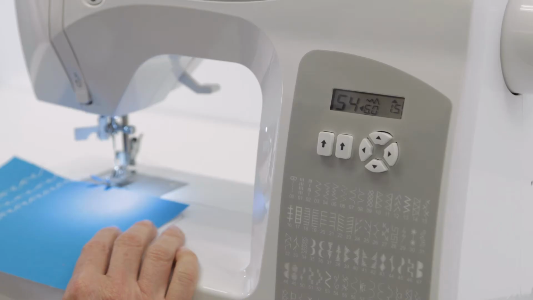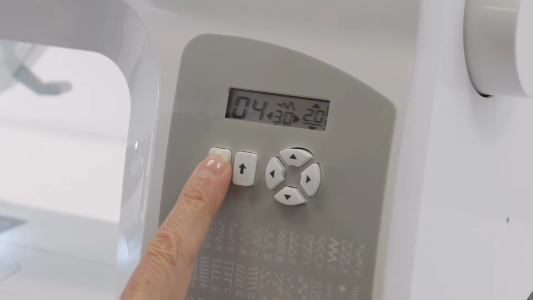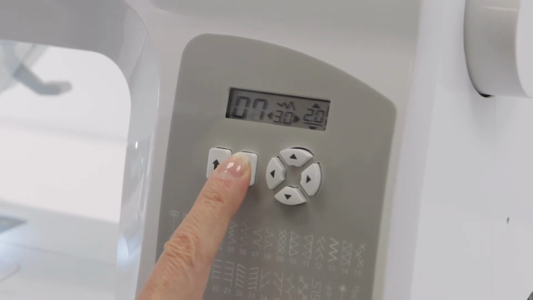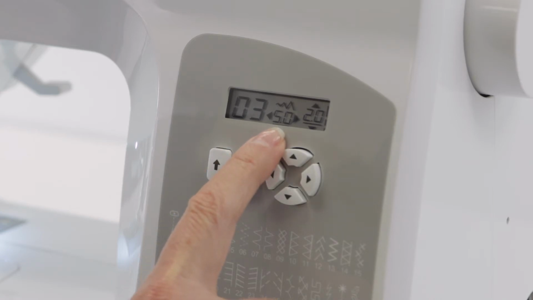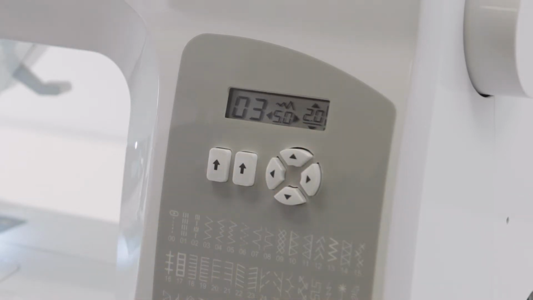Now let's take a look at one of the most popular stitches that you'll use, which is the zigzag. On my panel, the zigzag I can see is stitch 03. So we're going to go to 0, 3. And here I can see the default setting is 5 millimeters for width and 2 millimeters for the length.